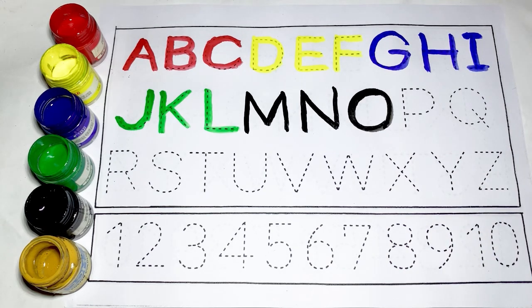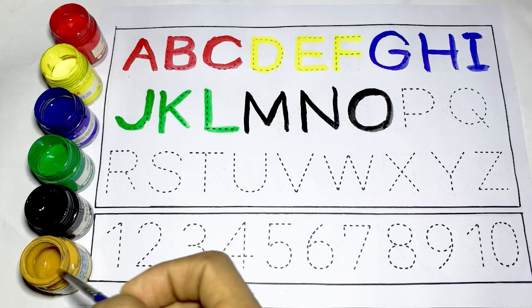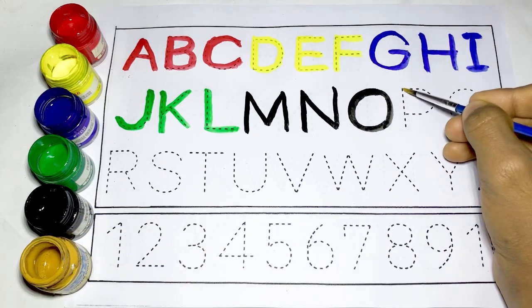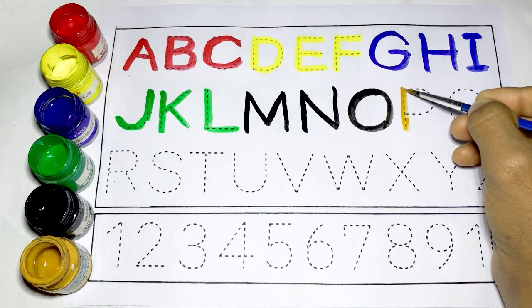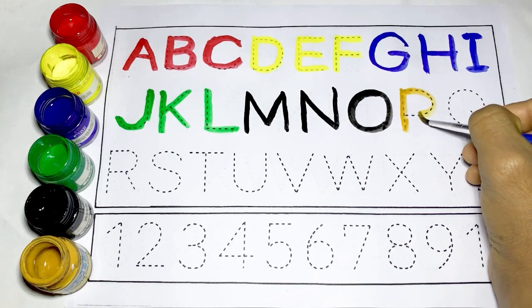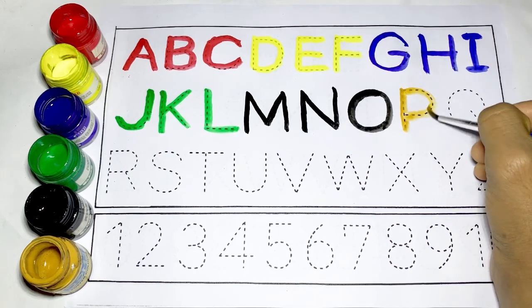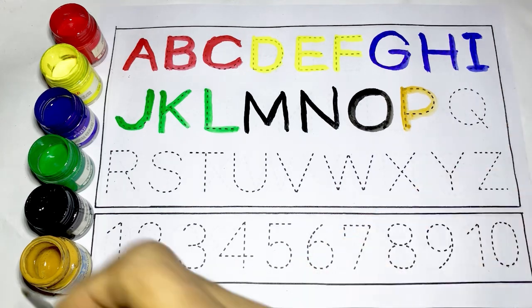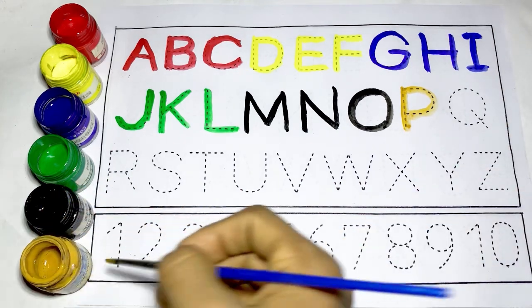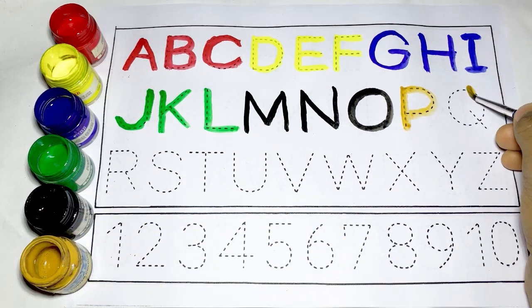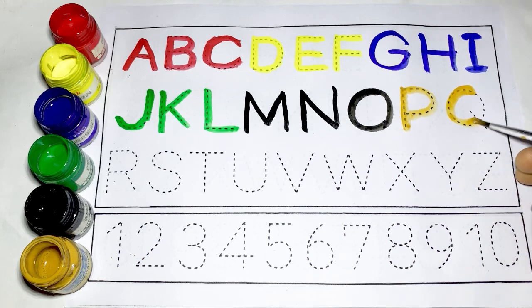Kids now draw P. P for parrot, P for penguin, the alphabets of P, and use yellow ochre color. Kids again use yellow ochre color and draw Q. Q for queen, Q for quail, the alphabets of Q.